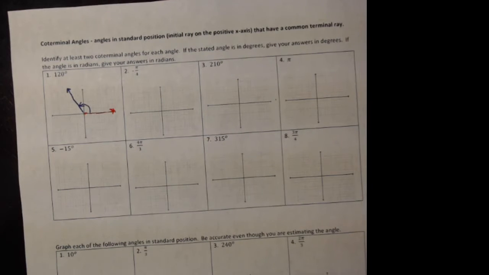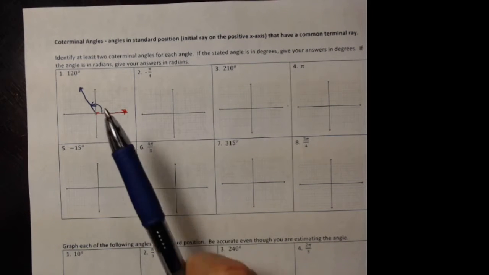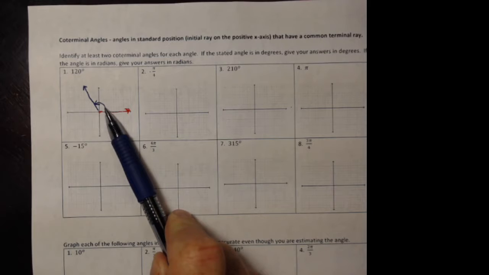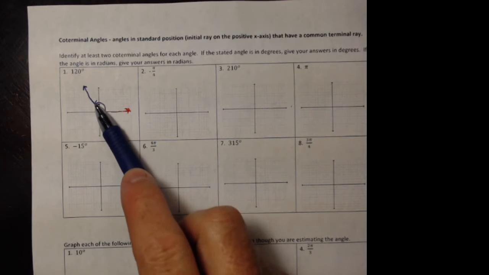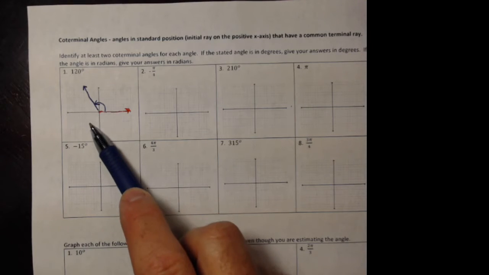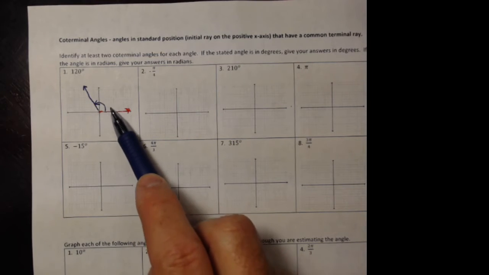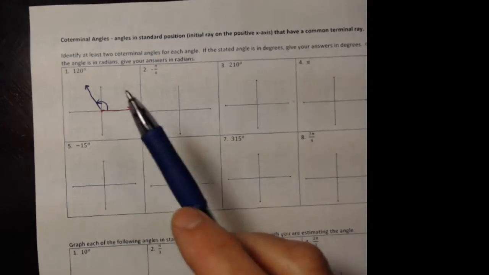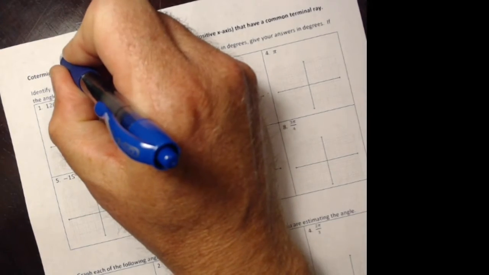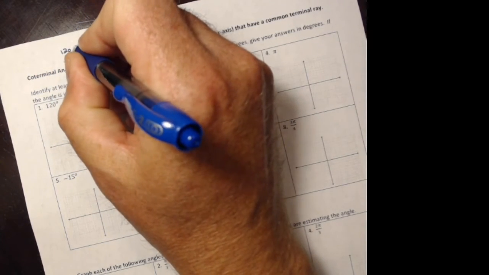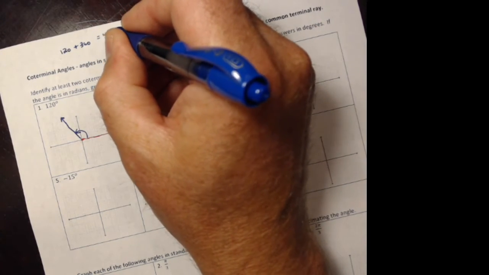Alright, so we need at least two more angles that have the same coterminal ray. So the way we get there is we can do full rotations past that. So I'm going to give you a couple of examples here. So if we go 120 degrees and we go another full rotation past that, well, if we add a full rotation from right here, that's another 360 degrees, right? So I'll do this as scratch work up here just so I'm not messing up my answer area here. So if we take 120 degrees plus another full rotation, we end up with 480 degrees.